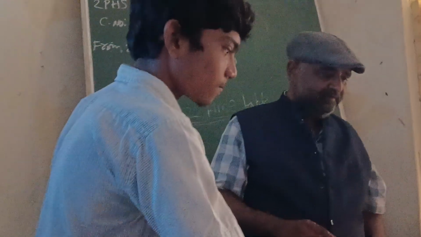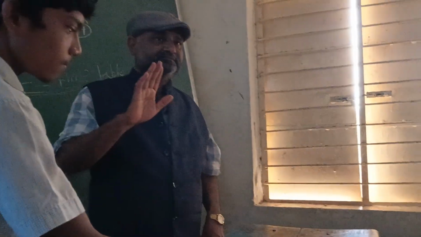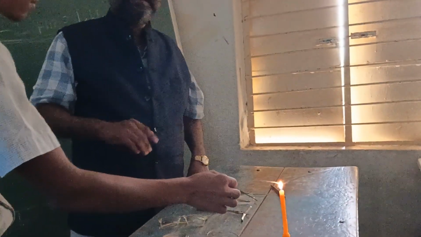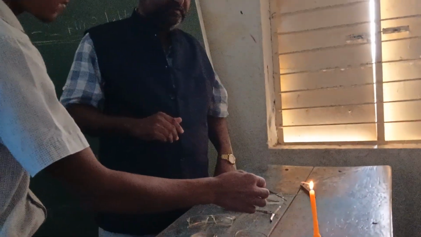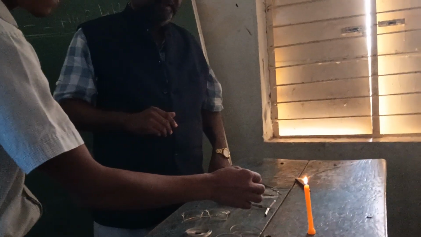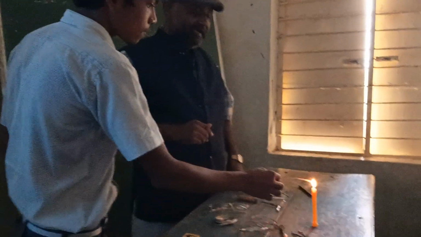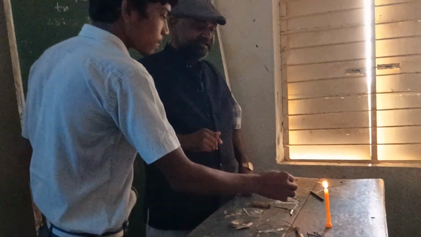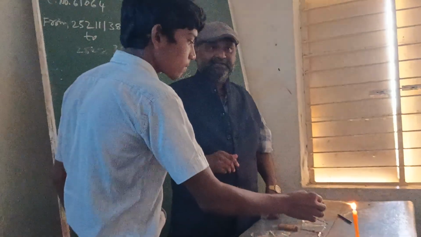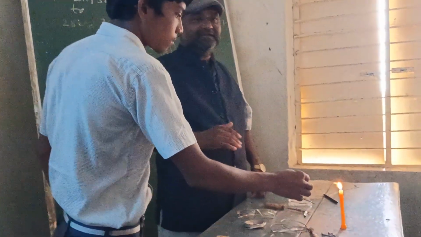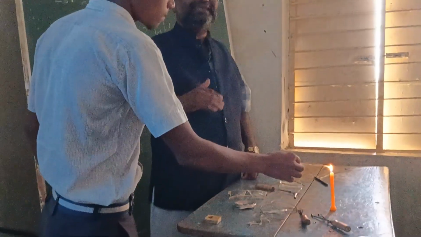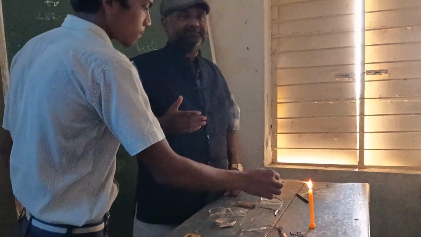Again you can see the dazzling light. When the magnesium burns, it burns in oxygen. Magnesium reacts with oxygen, forms magnesium oxide. Because of that magnesium oxide presence only, we can see a dazzling light, a shining light.